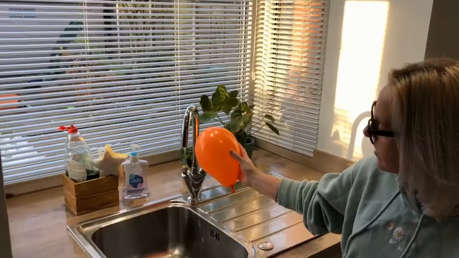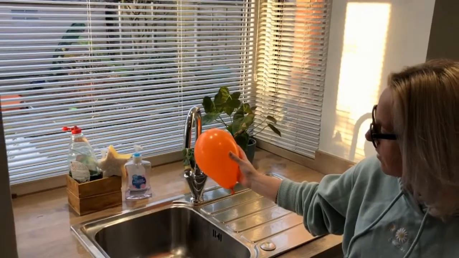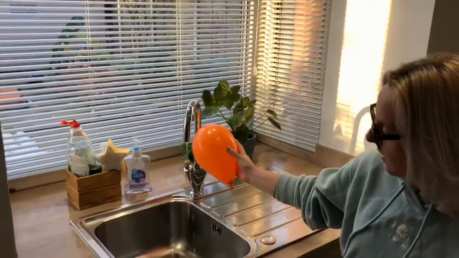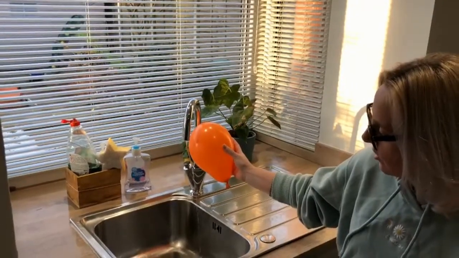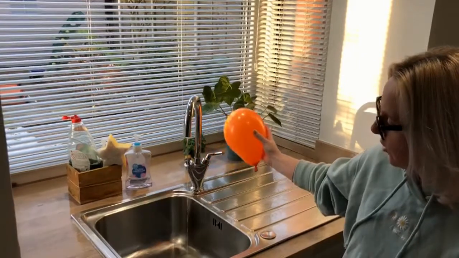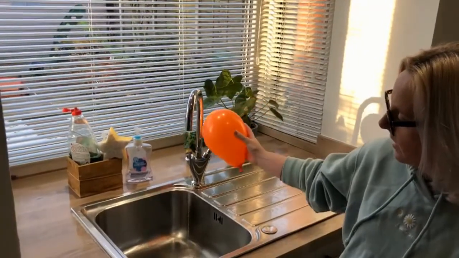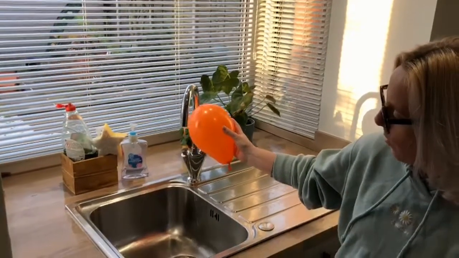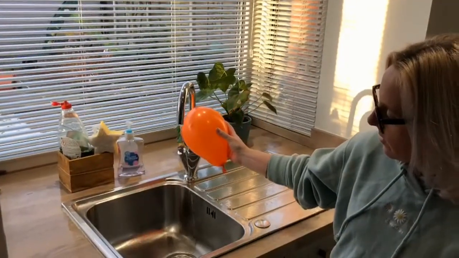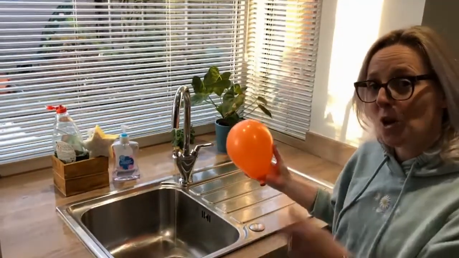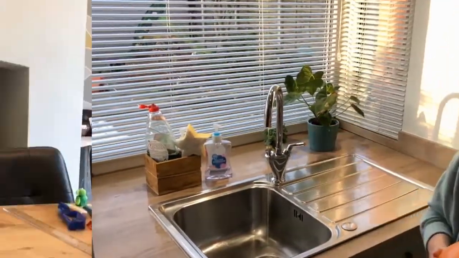So you can see, hopefully, that the water's going a little bit crazy, and it's actually moving. And that's because of the charge. So the charges are opposite, so they are attracting each other, and it's causing that water to move. Why not give it a go? It might be you can get yours to go the opposite way. Give it a go.